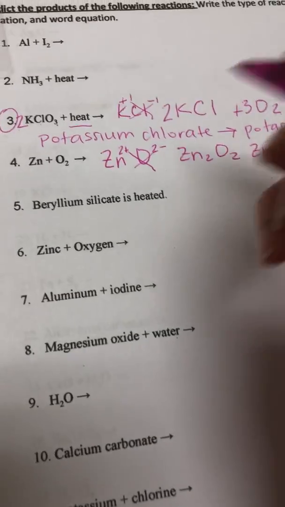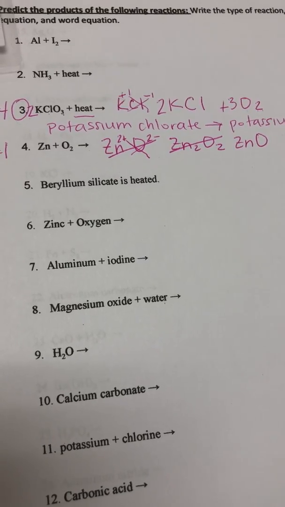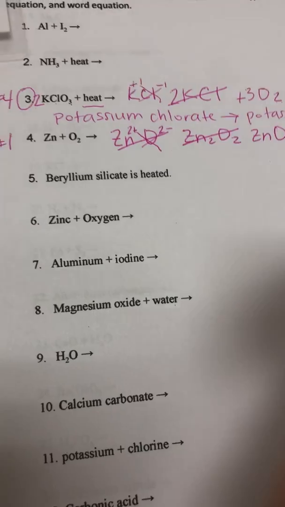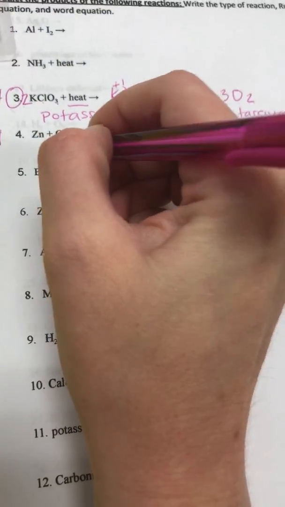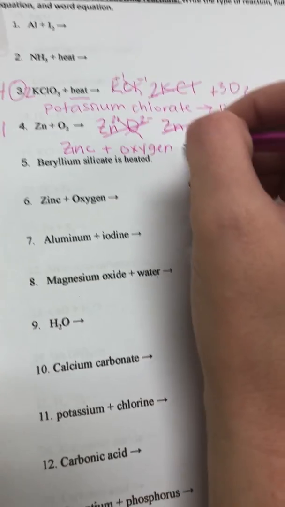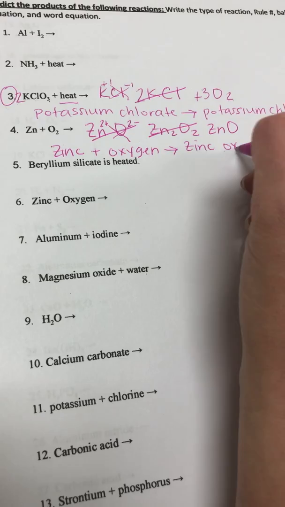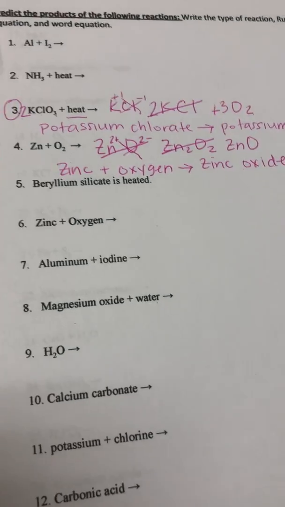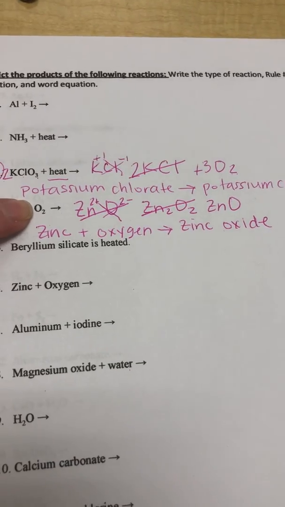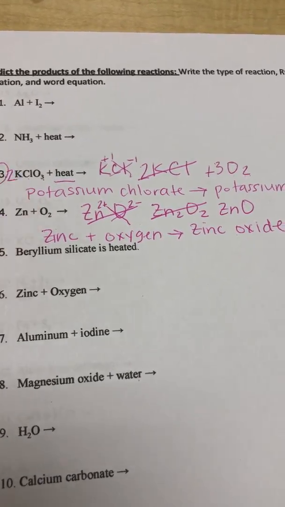So now, let me mark through these so you don't get confused. So now I just have to write my word formula. So Zn is zinc, zinc plus oxygen, zinc oxide. So again, this is oxygen, not dioxide, because it is a pure element, not a compound.